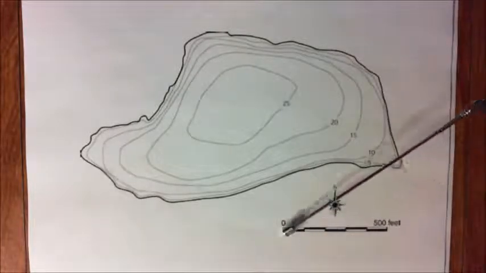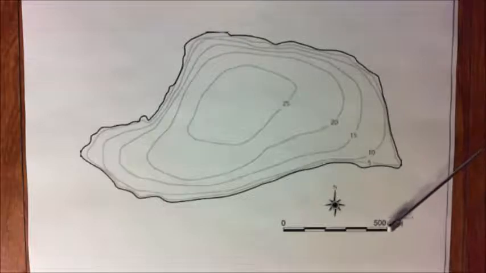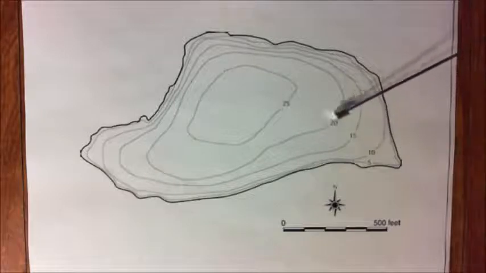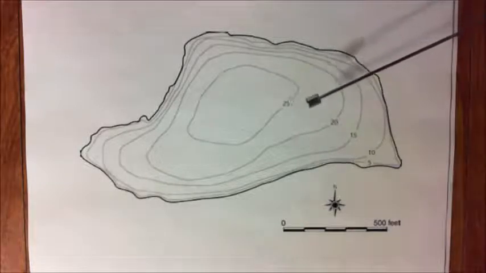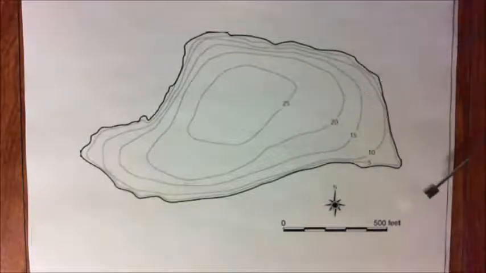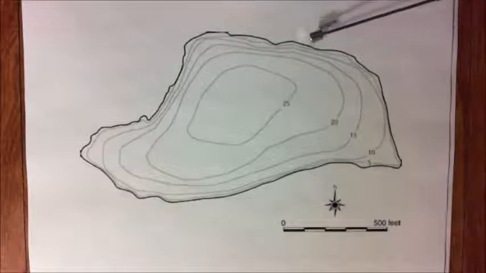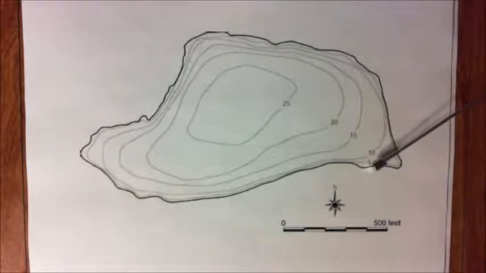Well, down here, this distance scale is in feet. So we can assume that these are also measurements in feet. And what they mean is the distance above sea level. So every point on this bottom line here is 5 feet above sea level.